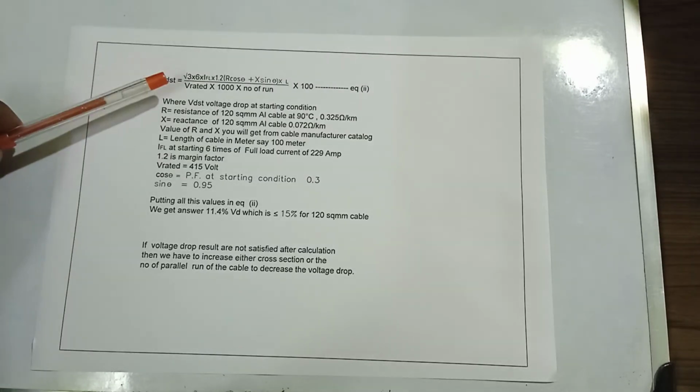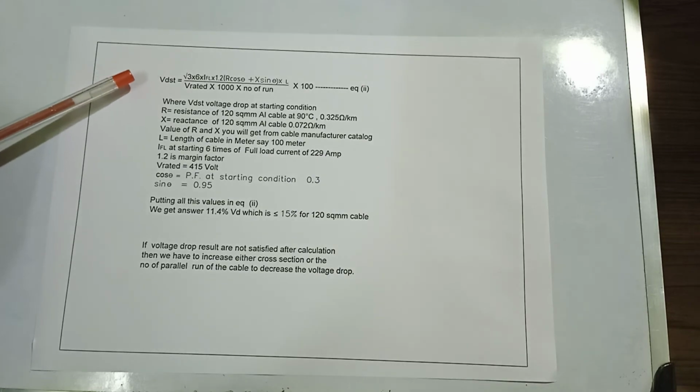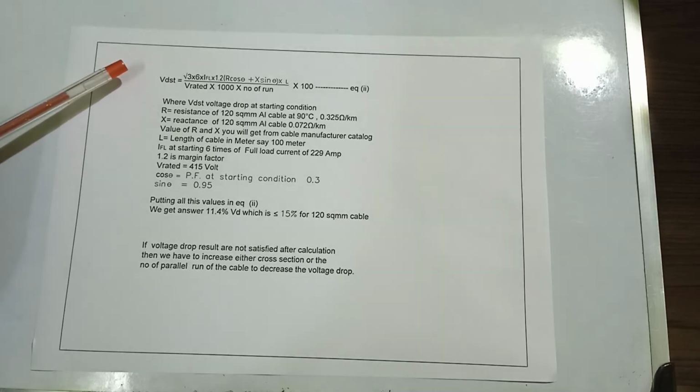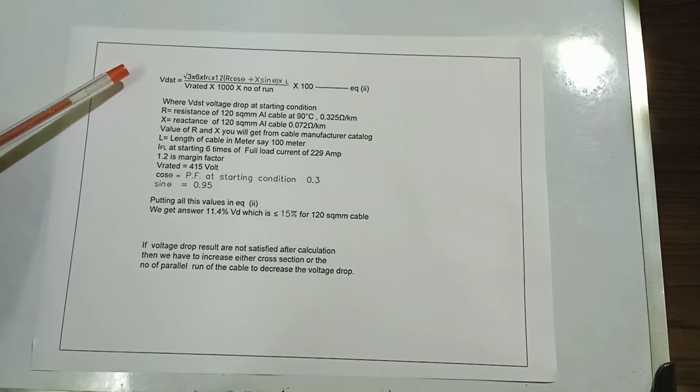VDST, where VDST is voltage drop at starting condition, is root 3 into 6 into I full load into 1.2 into (R cos theta plus X sin theta) into L, where L means length of cable in meter, divided by V rated into 1000 into number of run, where number of run is parallel cables, into 100. This is equation 2.